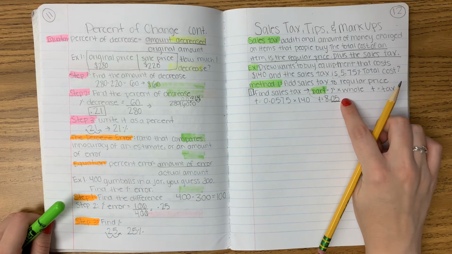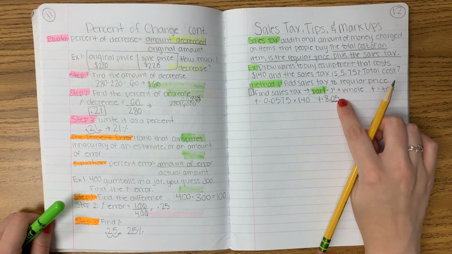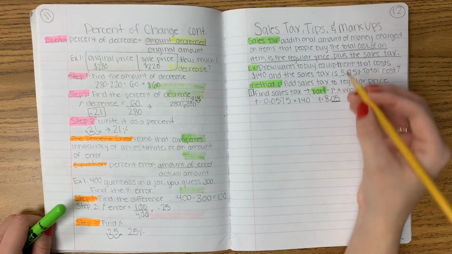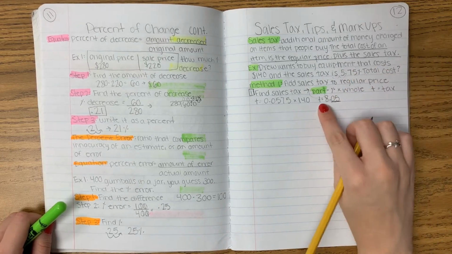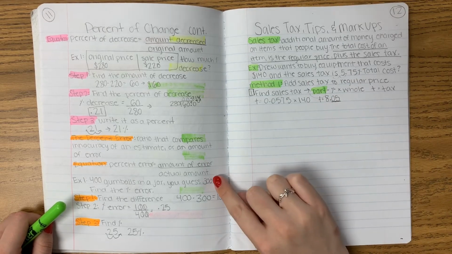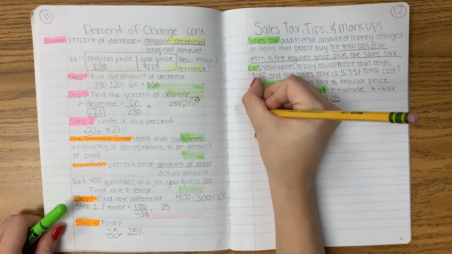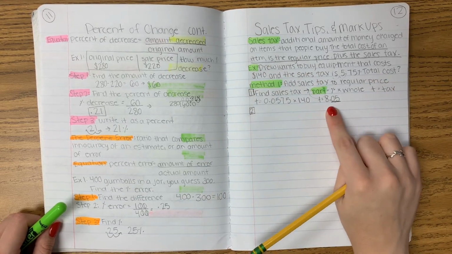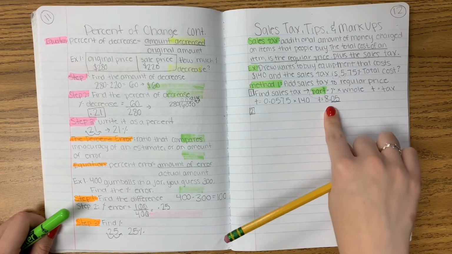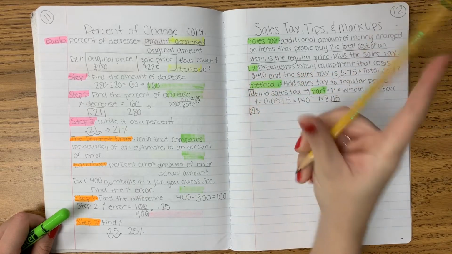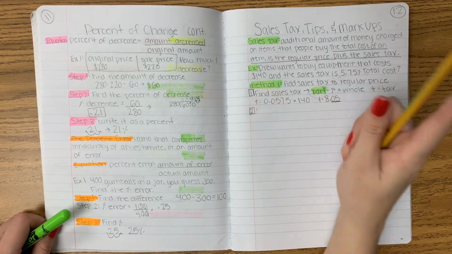If it's greater than 5, it's going to go up, and if it's less than 5, the hundredth will stay at what it is. So now we have our part. Our part, or our tax amount, is $8.05. To find the whole amount, because we're trying to find the total cost, we have to add this on to what our original cost was, which was $140.